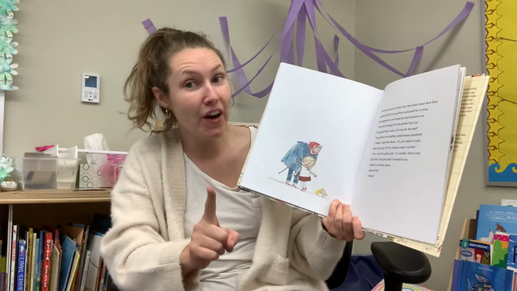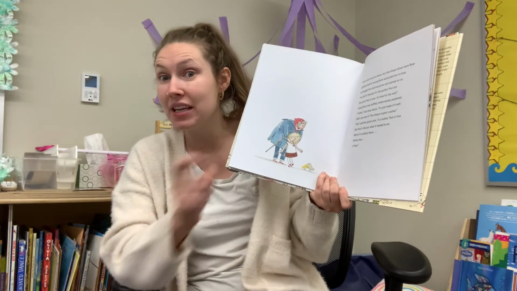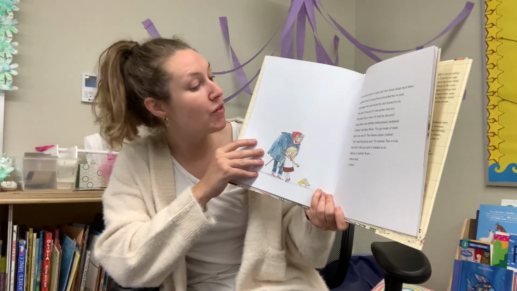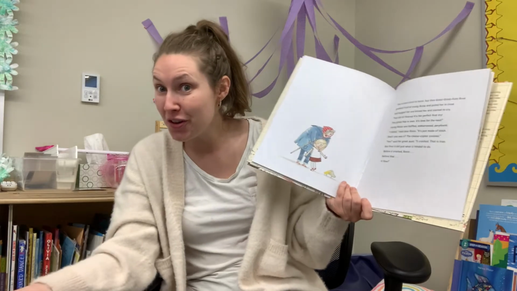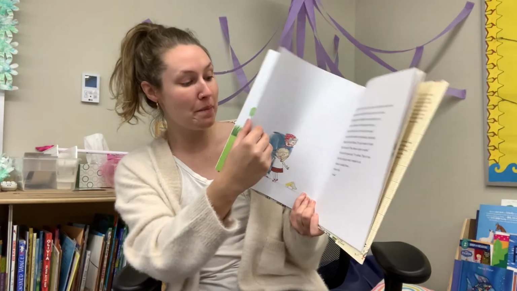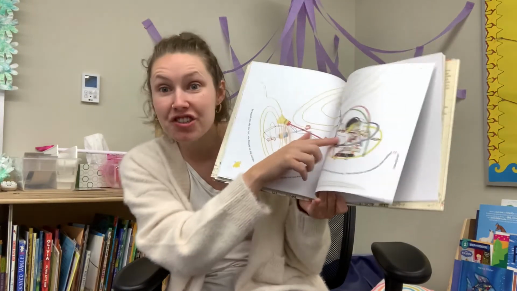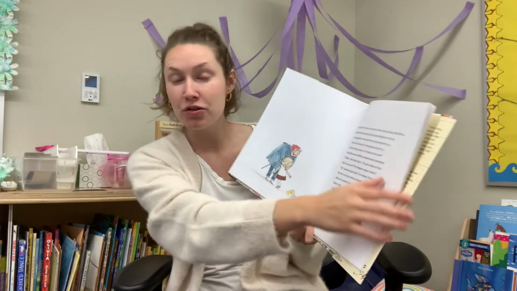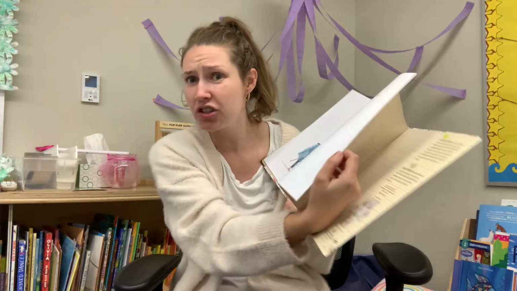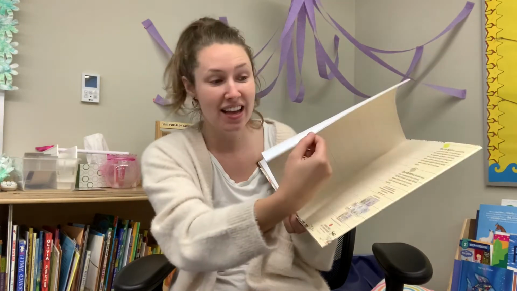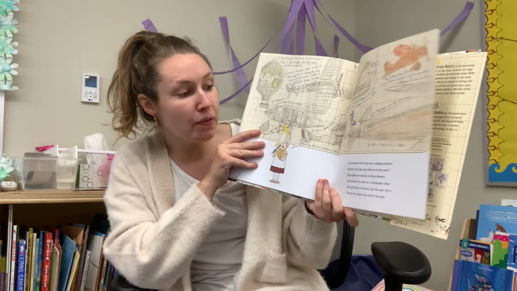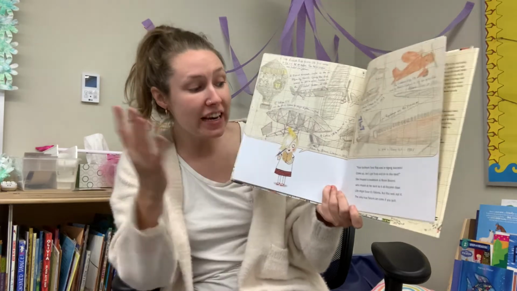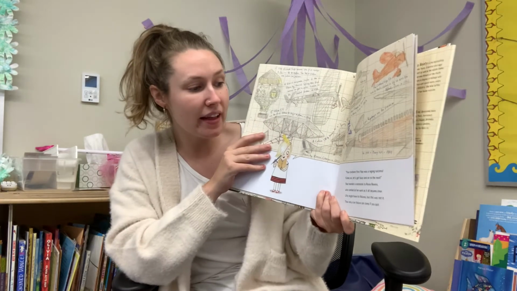"But first, it did just what you needed it to do. Before it crashed, Rosie, before that, it flew." Oh, remember? Before it crashed, she was flying. So she's saying even though on your first try it didn't work perfectly, it still worked. "Your brilliant first flop was a raging success. Come on, let's get busy.